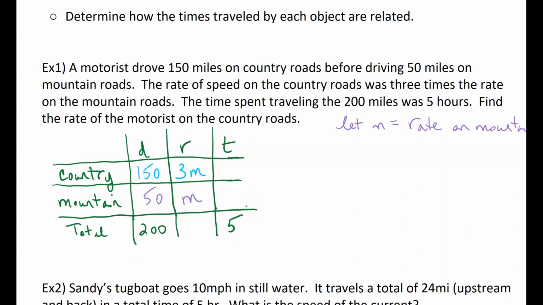So now what I want to look at is, I know the total time. And again, we talked about distance equals rate times time, which means what does time equal? Distance over rate. So looking at the first one, for country road, my distance over rate is 150 divided by 3m. And my mountain road, my distance over rate is 50 over m.